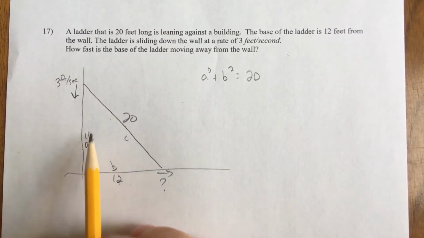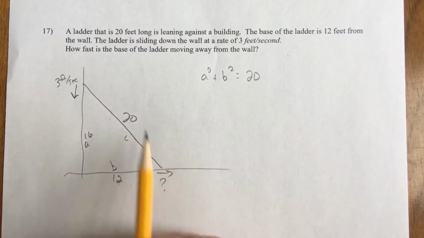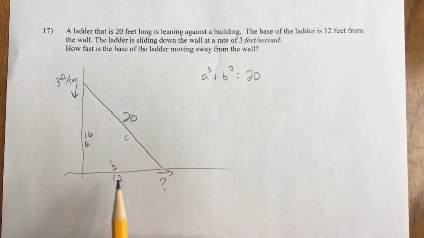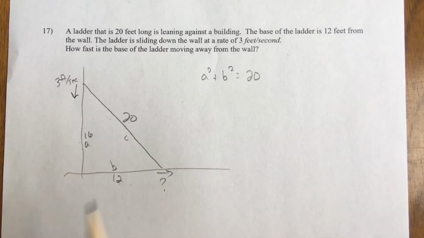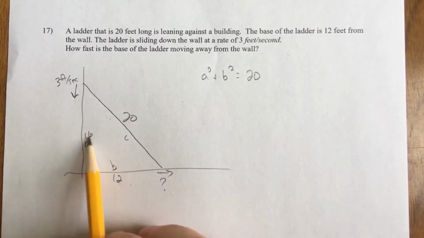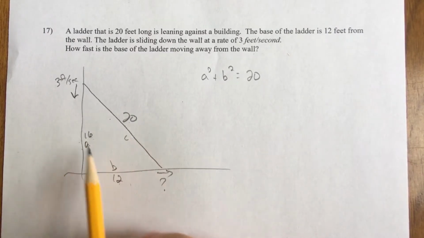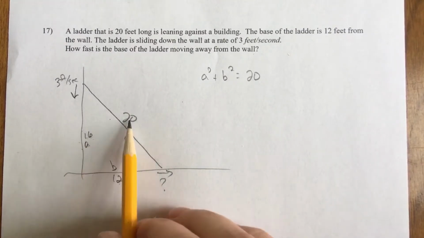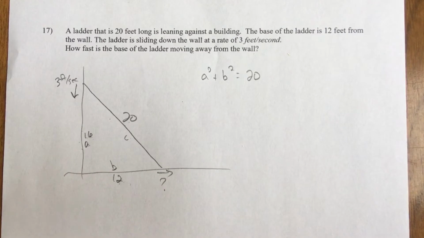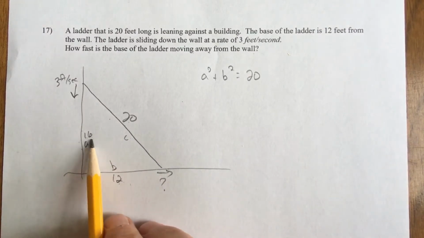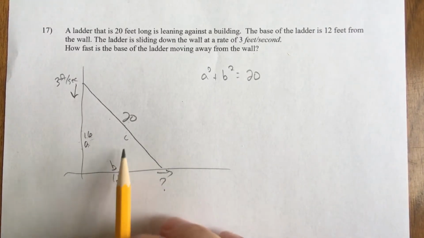So we need to find this other side, and you can do Pythagorean theorem to find that side, or if you know your 3, 4, 5, and multiples, Pythagorean triples, you could have maybe predicted that would be 16, because if you divide all of these by 4, you get 3, 4, 5, and that's always a Pythagorean triple. But either way, we get 16 for that. I'm going to label that A, that B, that C.